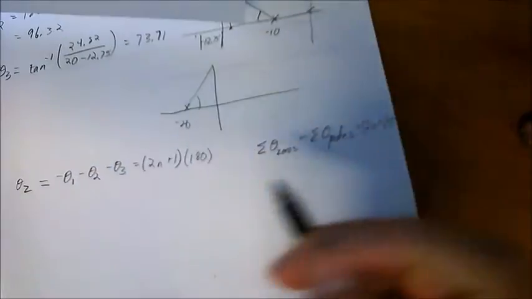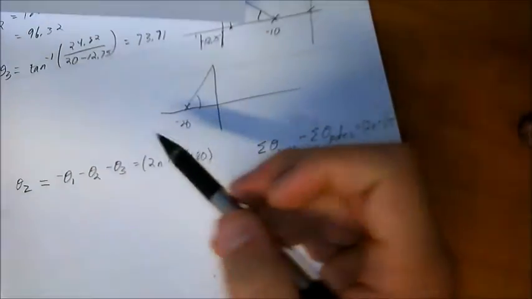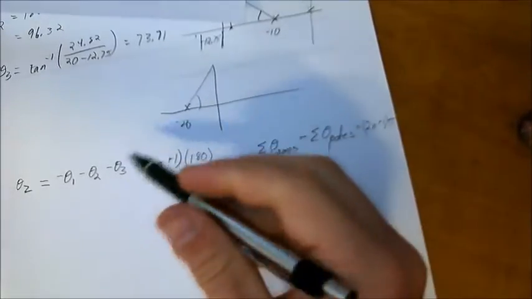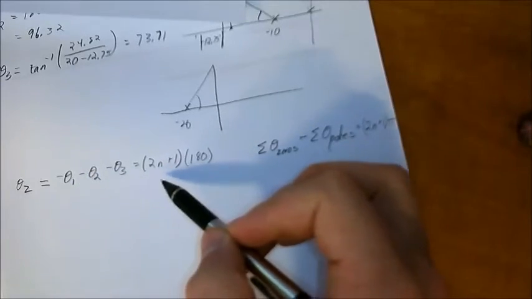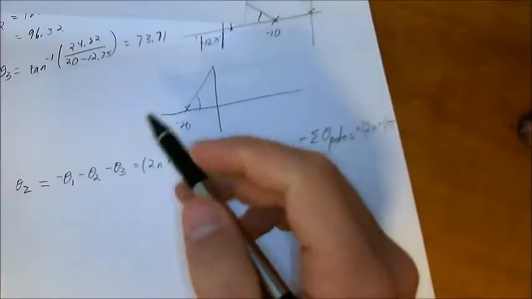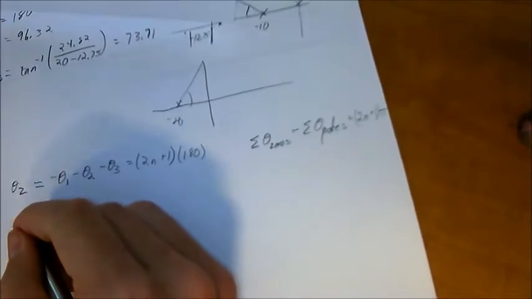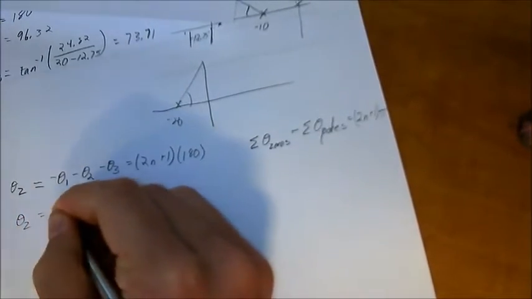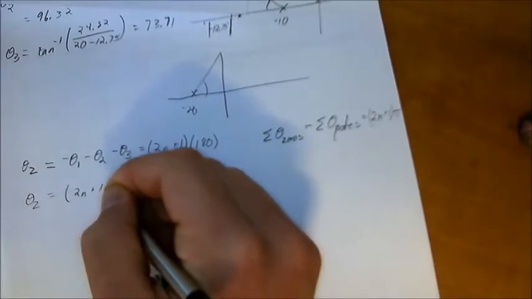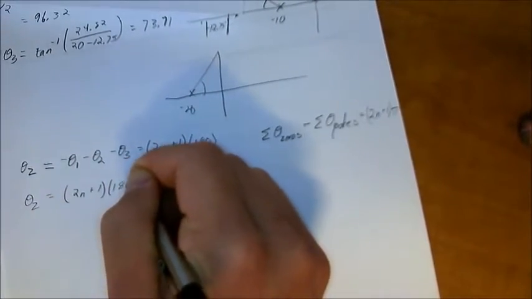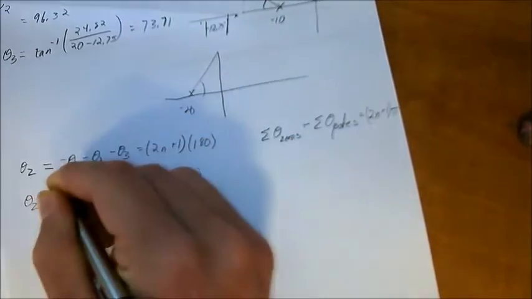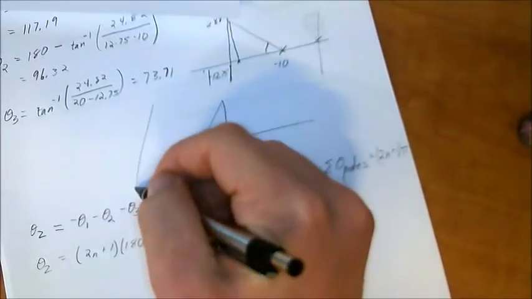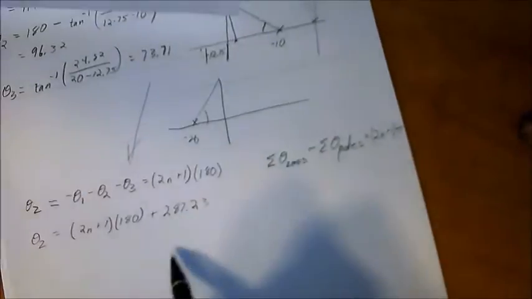So this is the equation where I got this. We're trying to find theta z, so we take everything on the other side, and you're able to solve basically right off the bat here. Because at this point there's technically no other zero, so you just go with negative, negative, negative poles equal to this. So you solve that out, and theta z is equal to 2n plus 1 times 180 plus 287.23, which is the sum of all these angles up here. Bringing all these down. Okay, so taking that onto the other side, just like that.